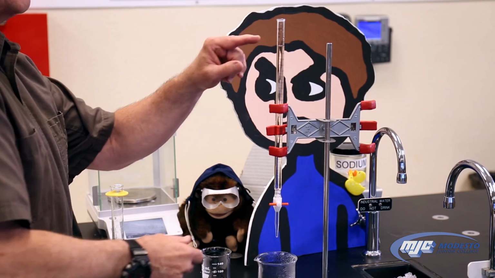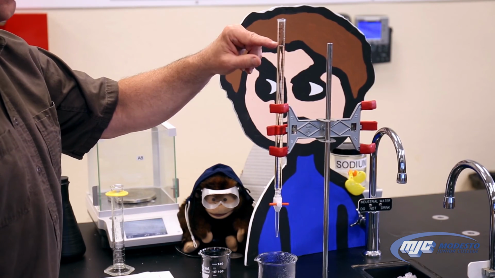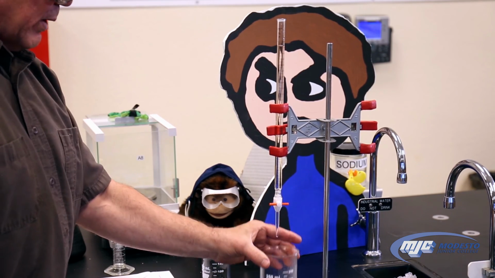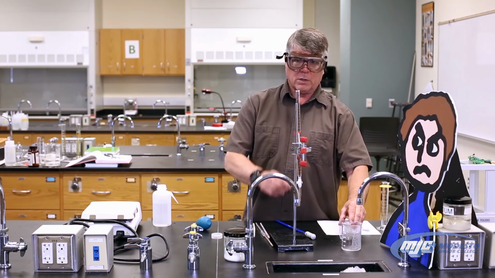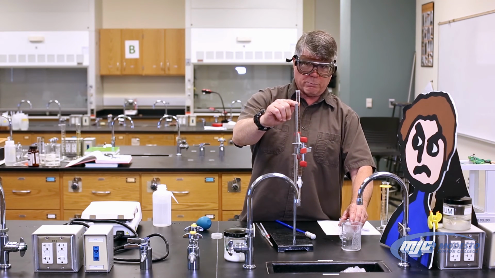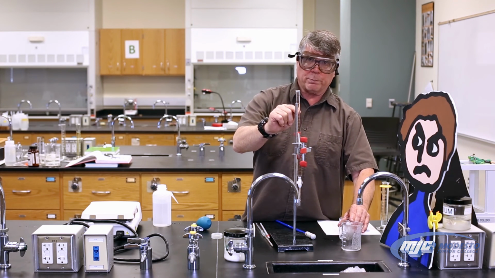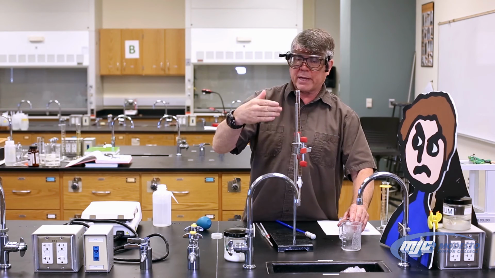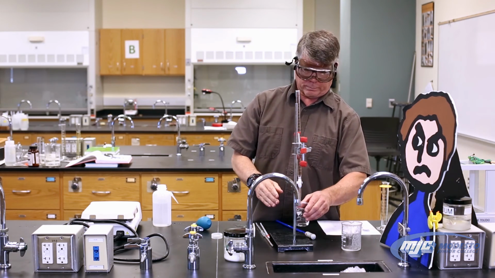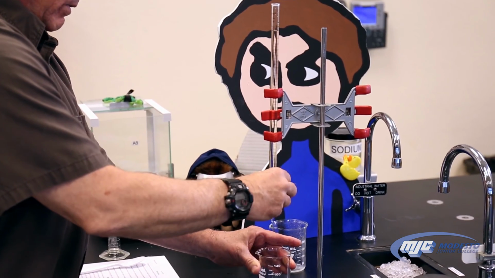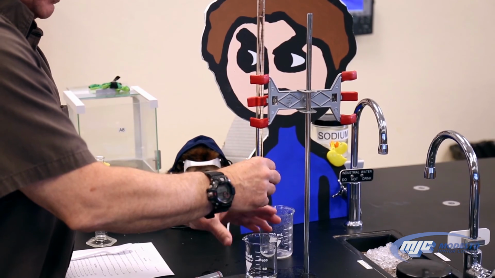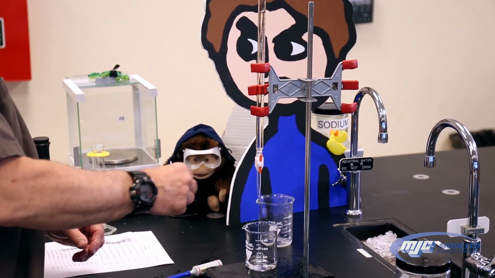And I want to make sure that the level of my water is below the 0 mark somewhere. Doesn't matter. So now I have the air out. I'm ready to go. I read my initial volume reading 2 places past the decimal. In my mind, I add 10 to that, see where that is. And then put my tared beaker with the water still in it underneath it. Open this up.